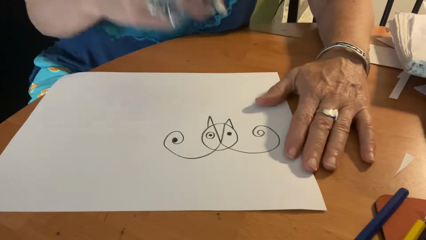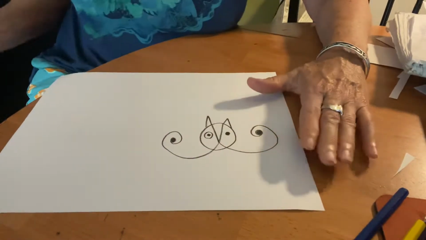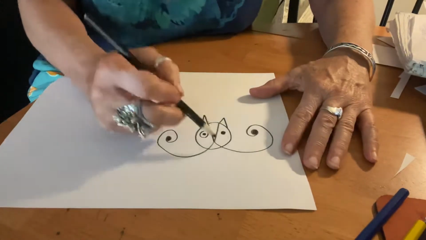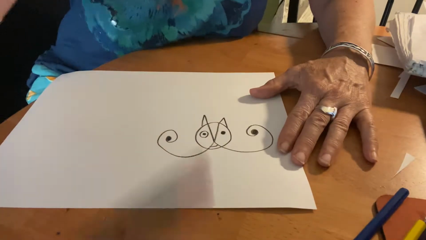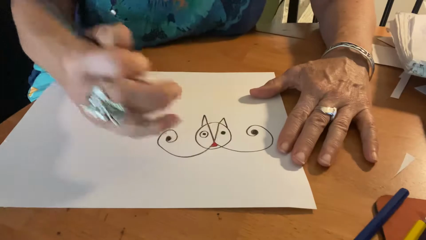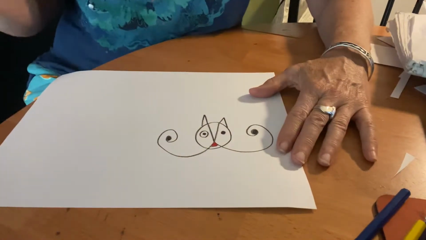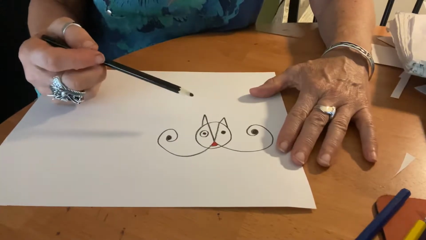You may have to practice this several times, but that's what Miro did too. He practiced a lot. Now right here, we're going to make a little curved line, and I'm going to color that in red for you so you understand where the mouth is. Then we're going to focus on drawing the body, and then we're going to come in and add some more details to the face.